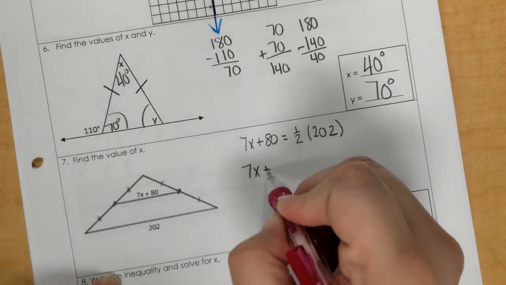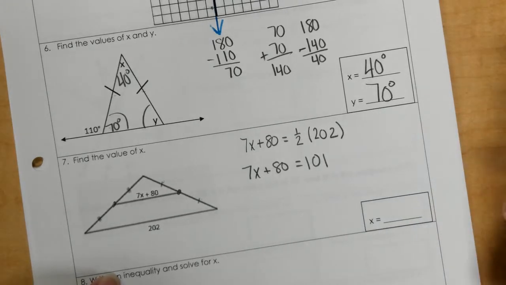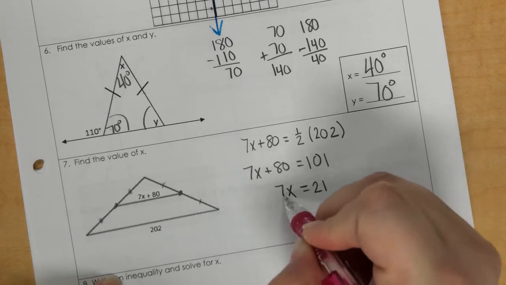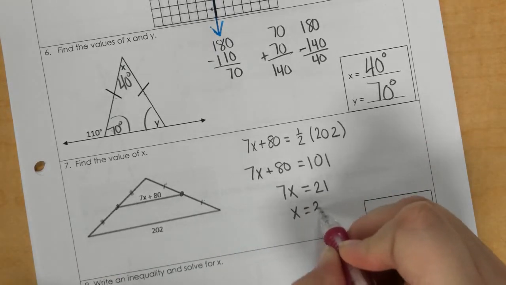And so if I go ahead and take half of that, I get 101. And then I can subtract 80 and get 21. And then lastly, divide by 7, and x is 3.